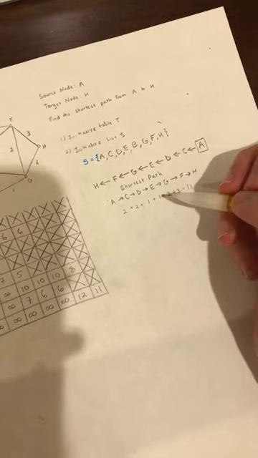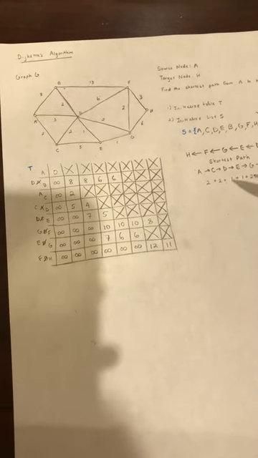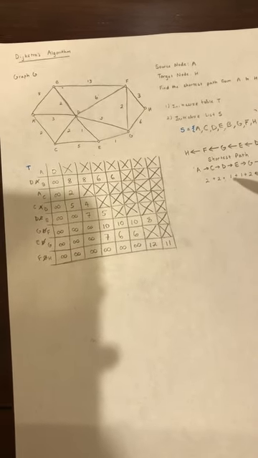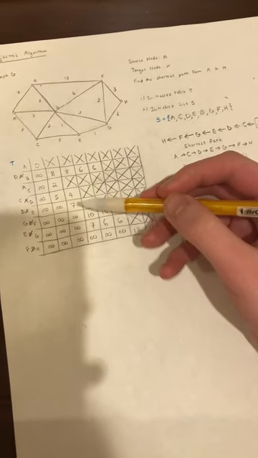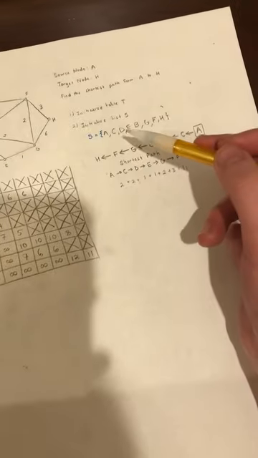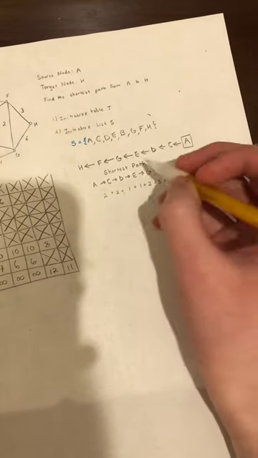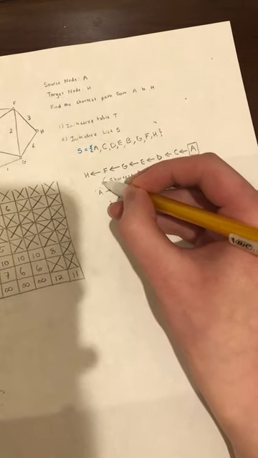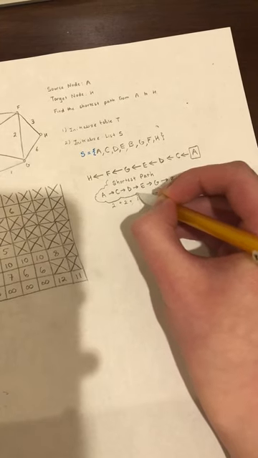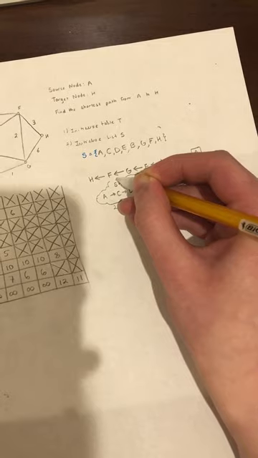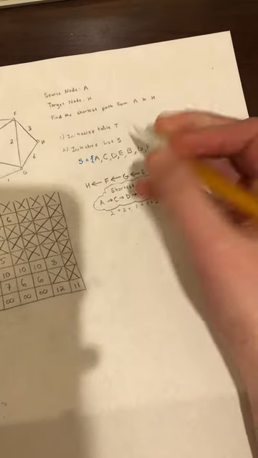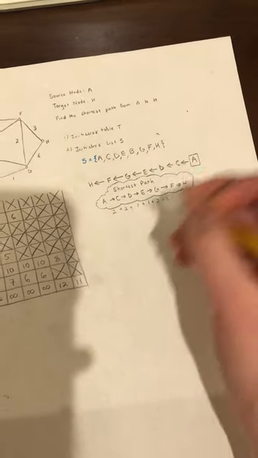So yeah, Dijkstra's algorithm can be really, really cool when applied. You'll learn about how to implement Dijkstra's algorithm using different kinds of data structures, which is a little beyond the scope of this class. For now, you just have to know how to run through the algorithm using this table T and list S. But this is our final shortest path from A to H. And hopefully that gives you a clearer idea as to how this algorithm works.